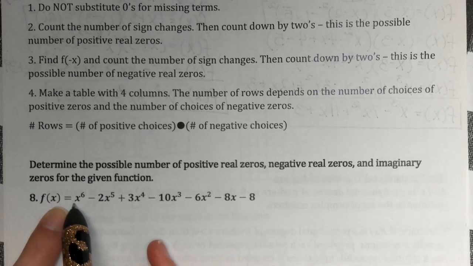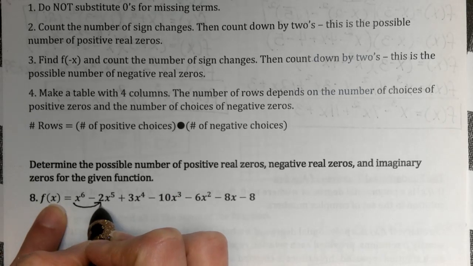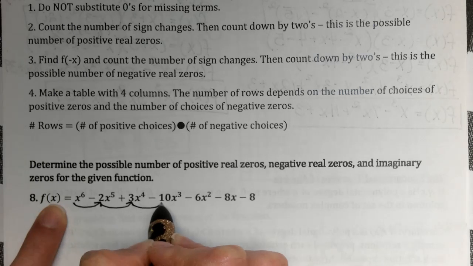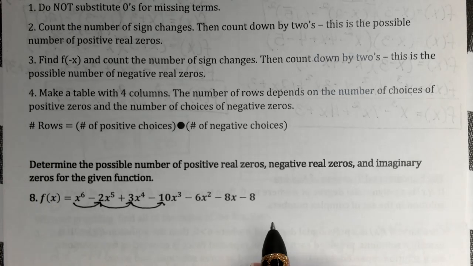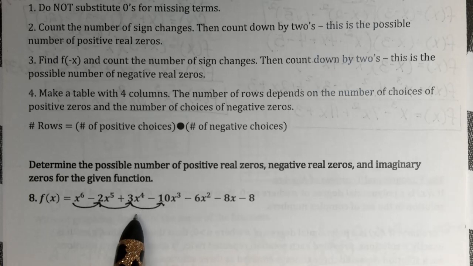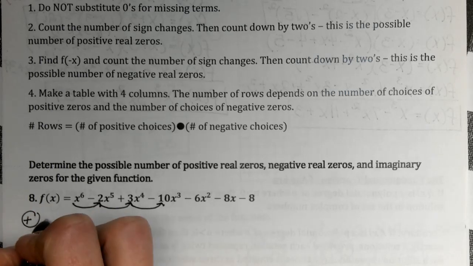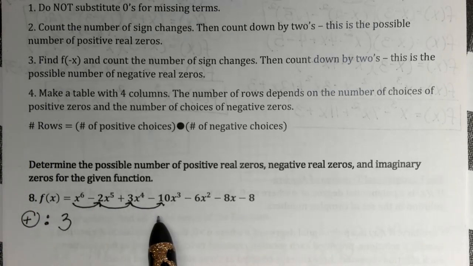So if I go from a positive x to the 6th, it changes to negative. Then it changes to positive. Then it changes again to negative, and I don't have another change. So this original one is going to tell me how many possible real zeros there are. So for my positive real zeros, there were 3 sign changes.